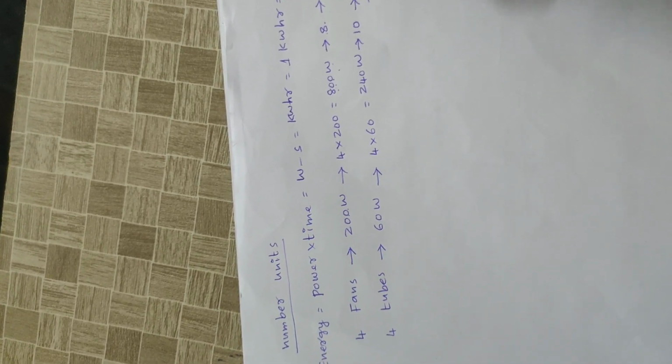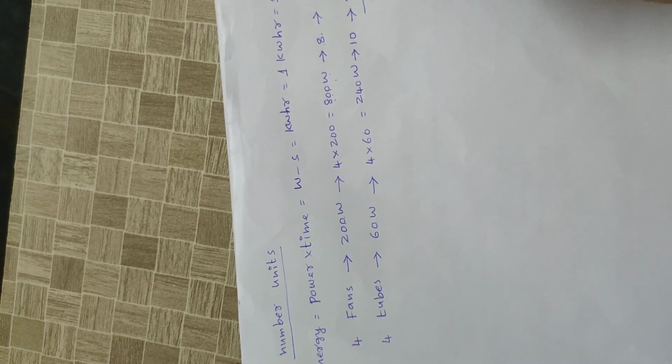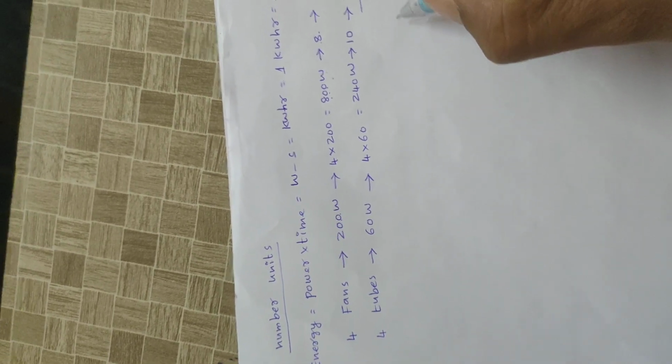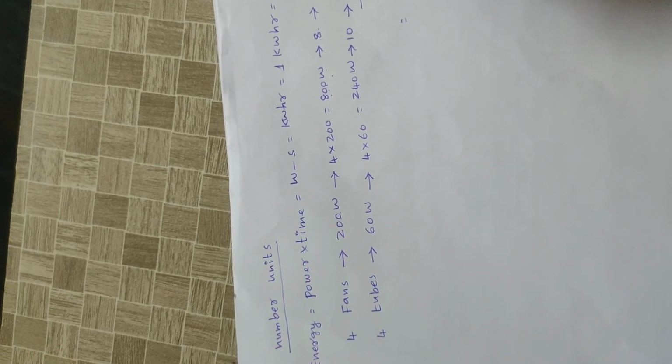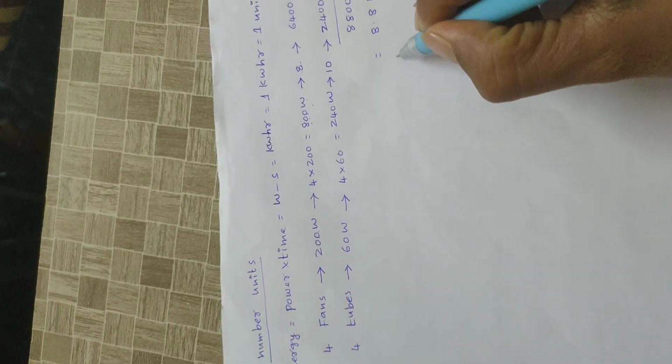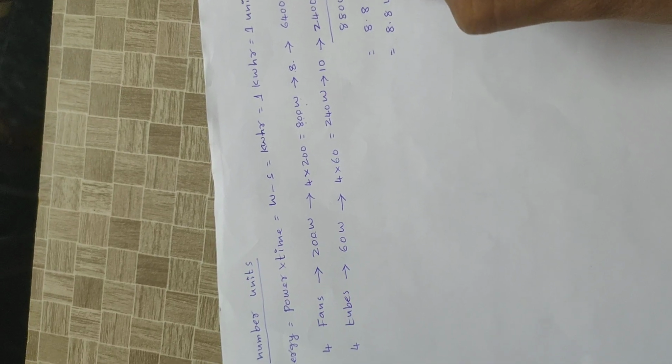That means 6400 plus 2400 is 8800 watt hours, which converts to 8.8 kilowatt hours. Since 1 kilowatt hour is 1 unit, 8.8 units are consumed per day.